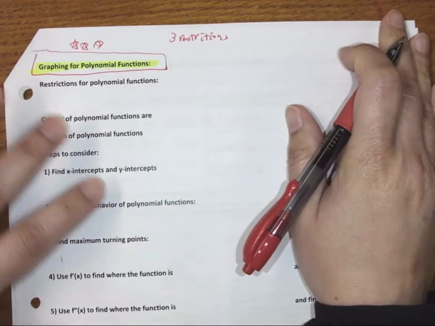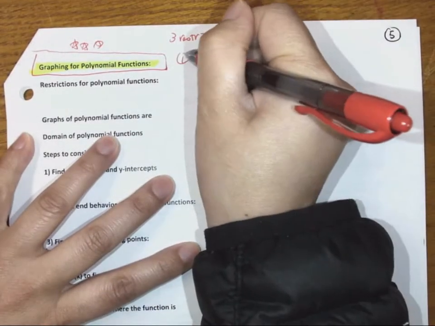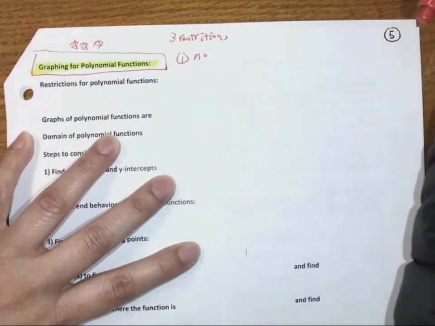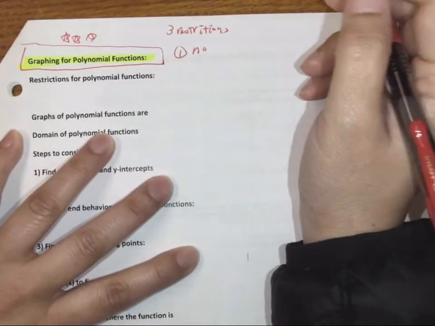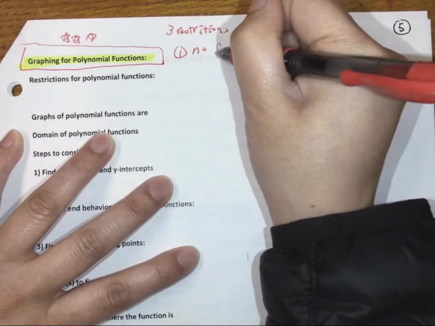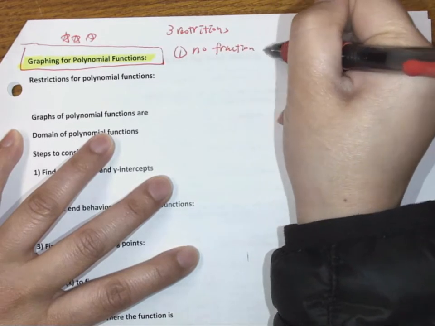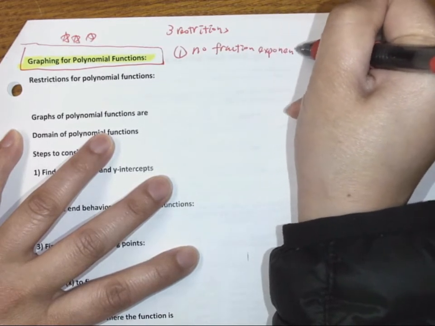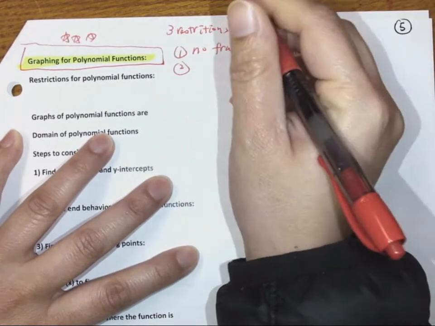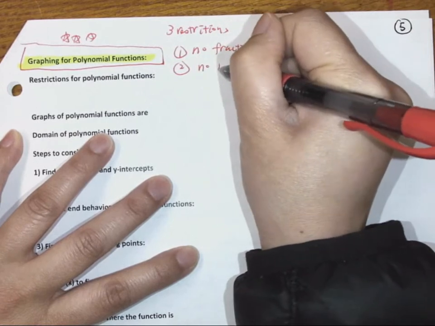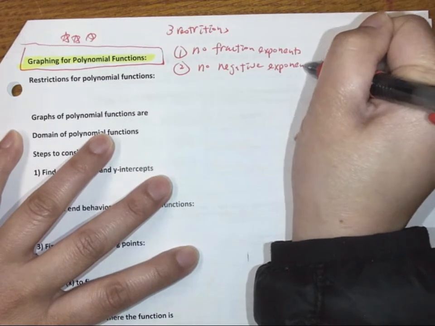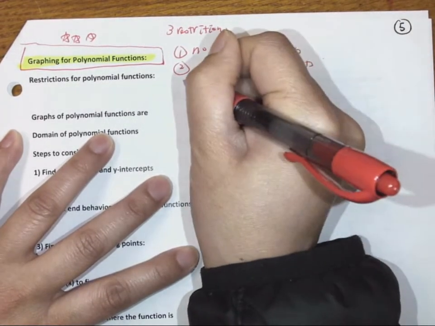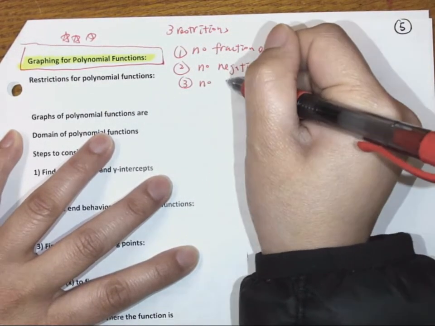First, you cannot have fraction exponents. Second, no negative exponents. And also, you should have no absolute values.